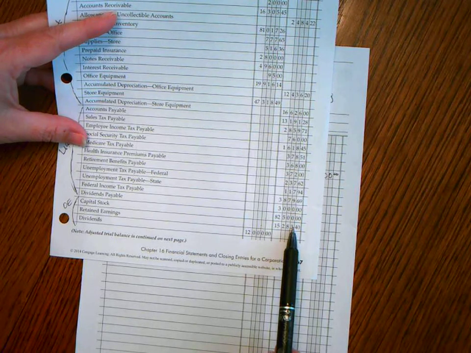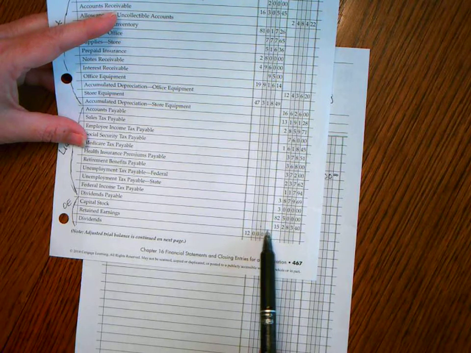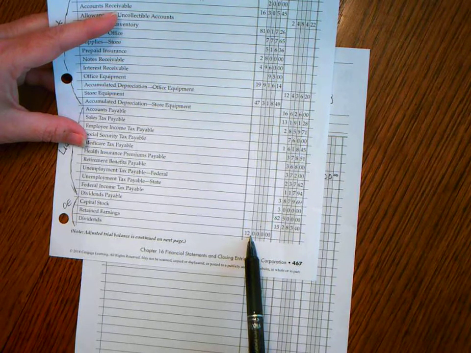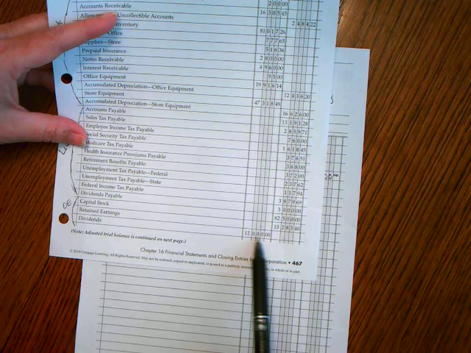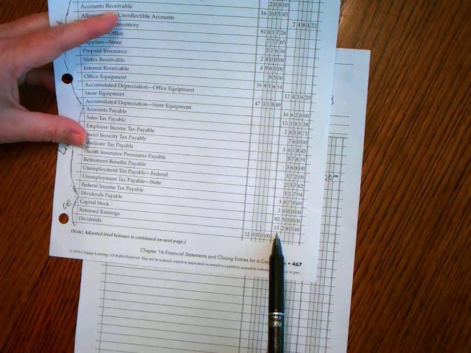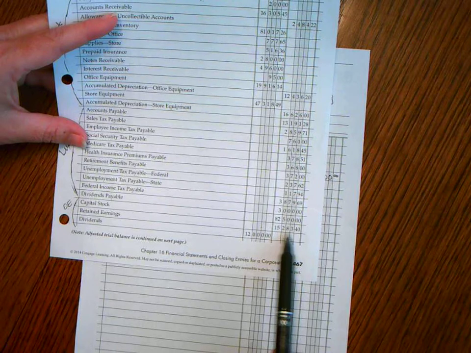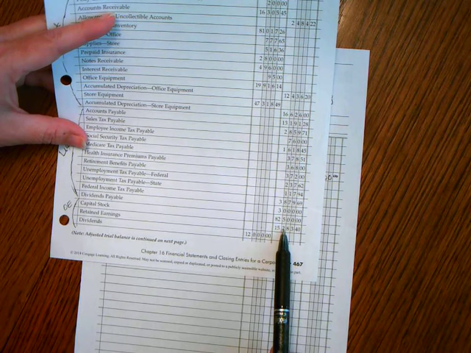It just sits there until we get to the end of the year, and then we roll the net income into it, or we take the dividends out, unless the owners invested more. Well, that wouldn't even happen because this is a corporation, and that would all happen through stock. So this is the retained earnings right here. Okay, so that's the number that we're using. We're pulling it from the adjusted trial balance.